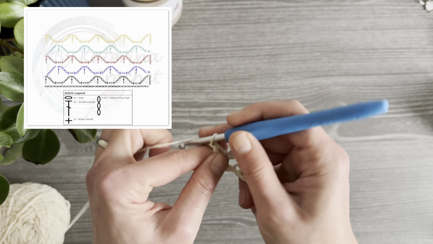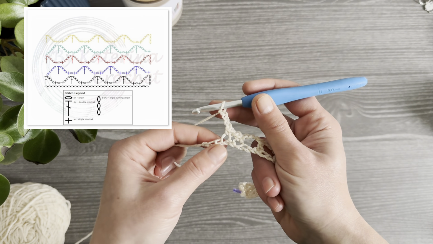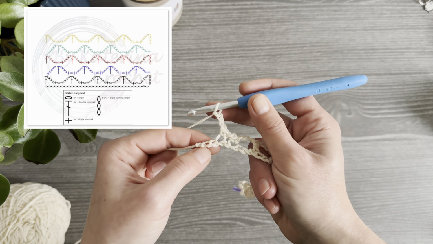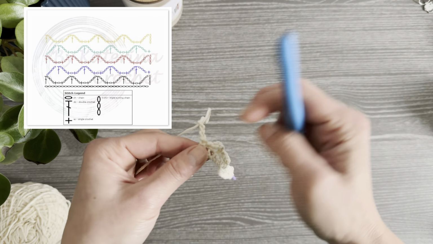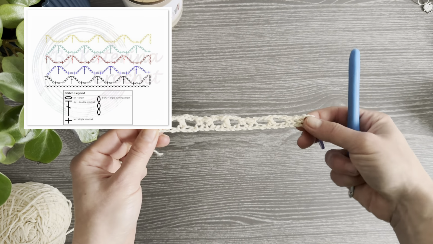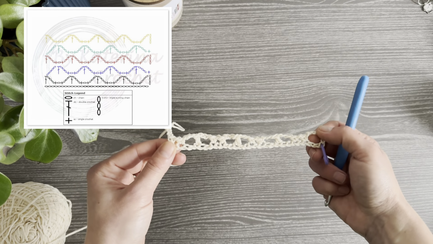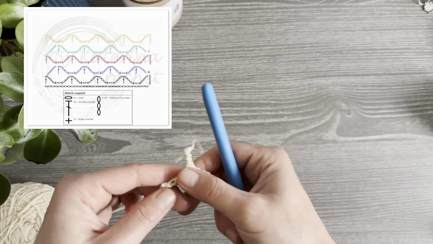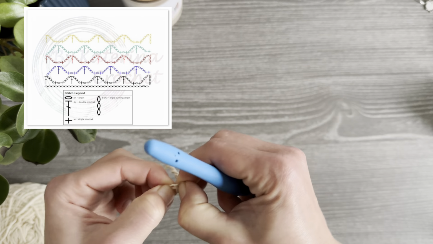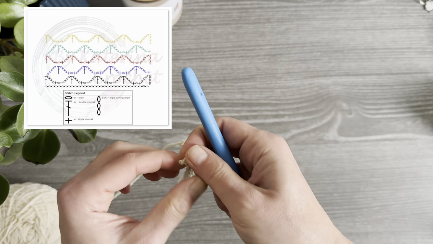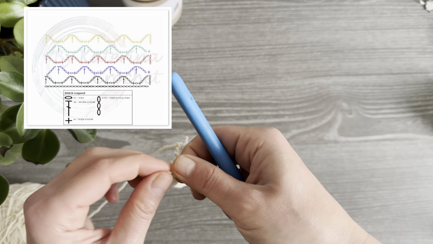Okay, and now I am at the end of the row. I need to chain 3 and finish the row with a double crochet. But because I chained only a multiple of 8, I can see that I will need 1 more stitch to complete the row. So this is what I noticed now after the first row of making this gauge swatch: this stitch pattern requires a multiple of 8 plus 1 stitch.